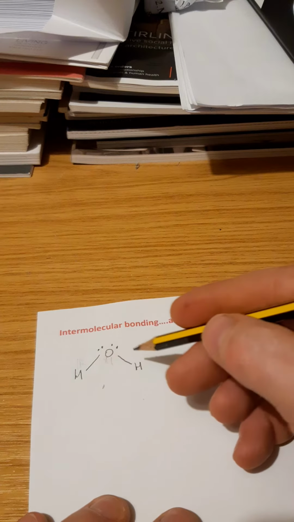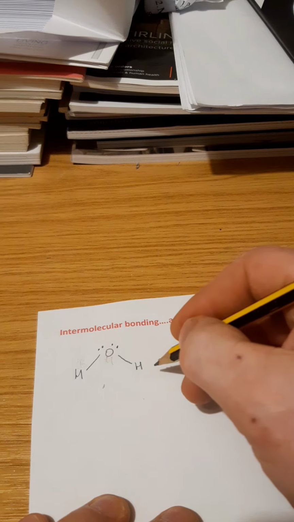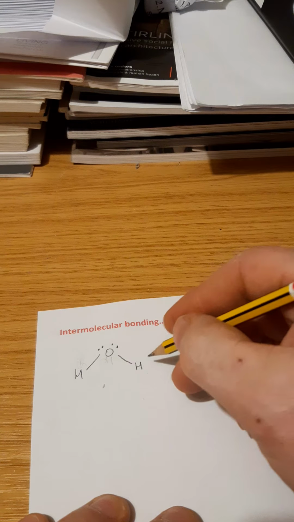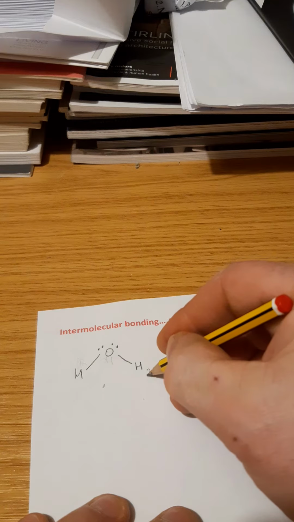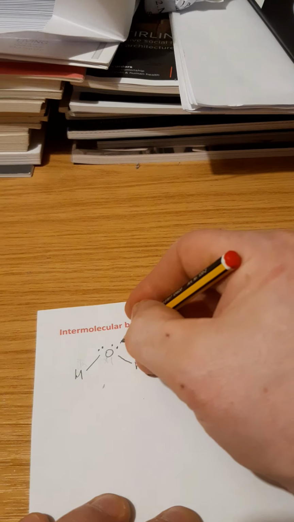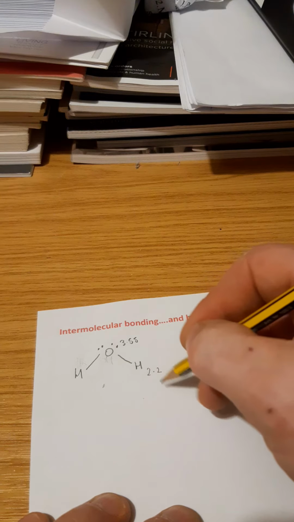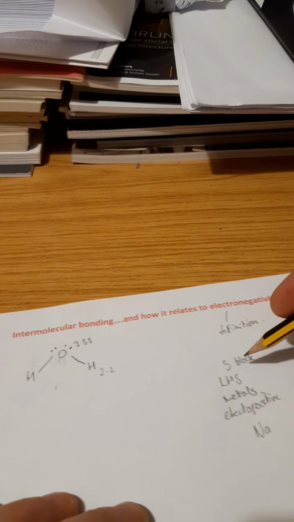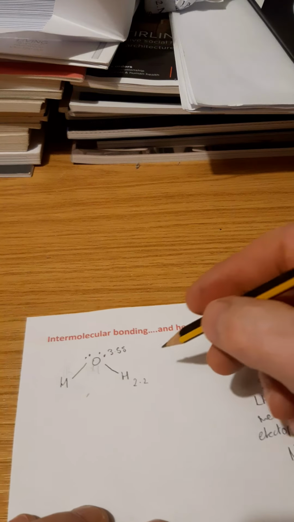say for example, if you take a small molecule like water, and look at the electronegativities for, say, hydrogen, I'm just going to pull figures out of my head here, but you can check them with your tables in the book. Hydrogen is probably about 2.2, and I think oxygen is about 3.55. So oxygen is a very electronegative element. Hydrogen is like a metal. It's on the left-hand side of the periodic table most of the time. It tends to lose electrons.